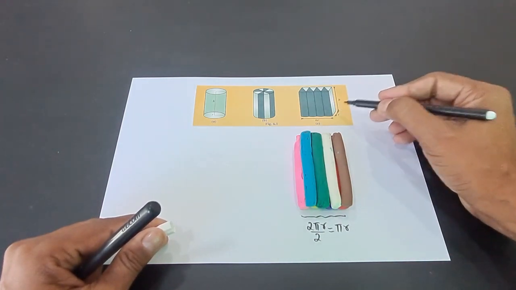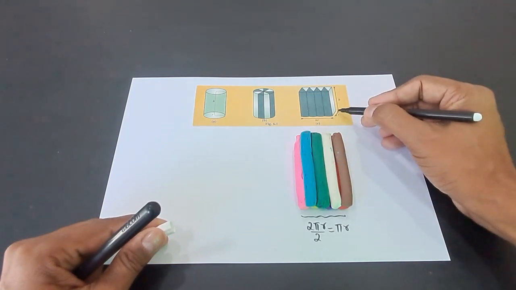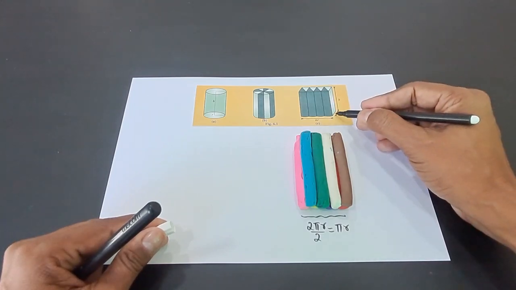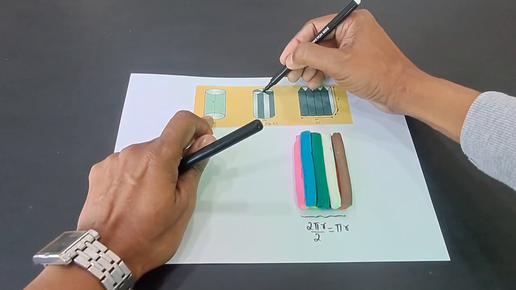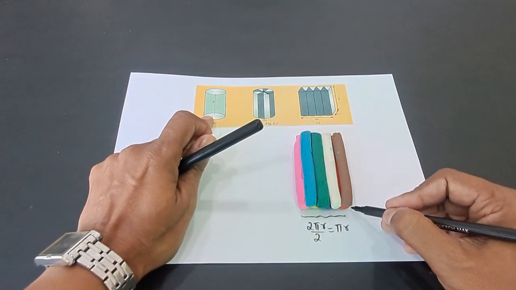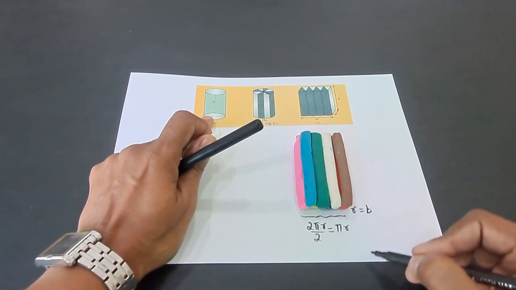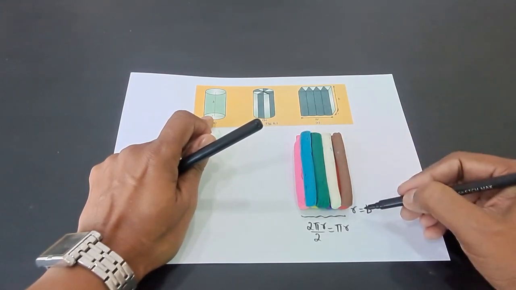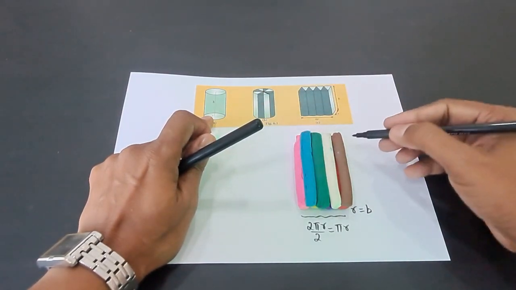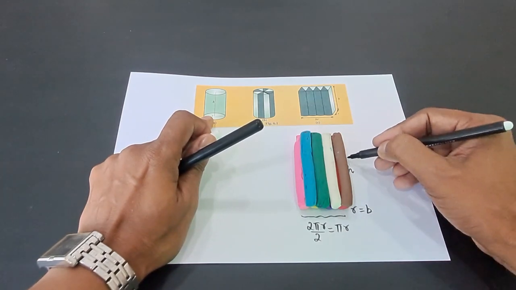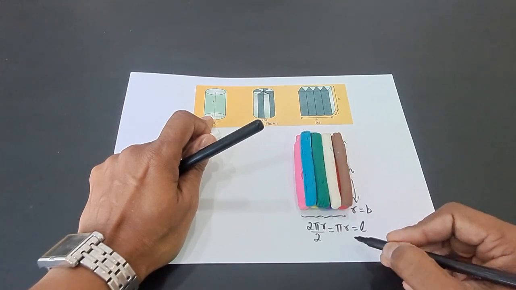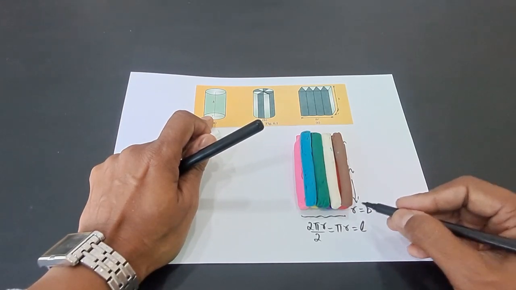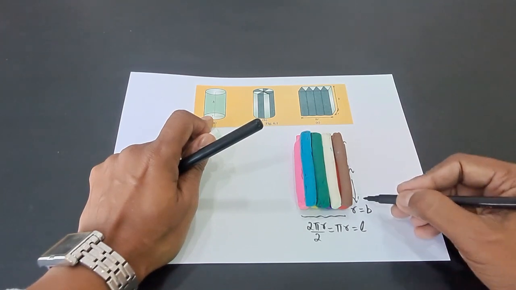And the width of this cuboid will obviously be equal to the radius, because this is inclined like this, and the same thing was present here in the figure. So this is r, which is equal to the breadth, and finally the height of the cylinder and the height of the cuboid will obviously be the same. So the length becomes pi r, the breadth becomes r, and the height remains h.